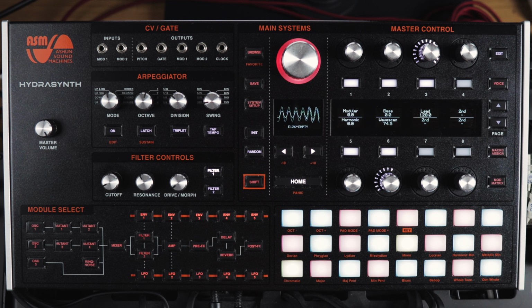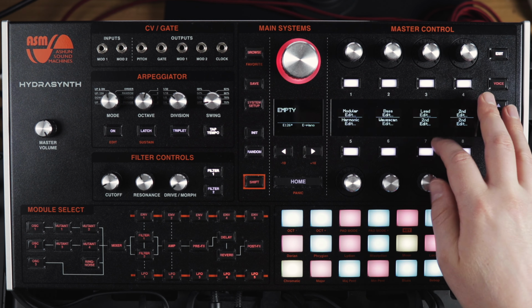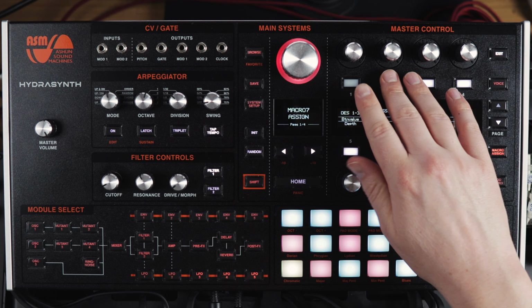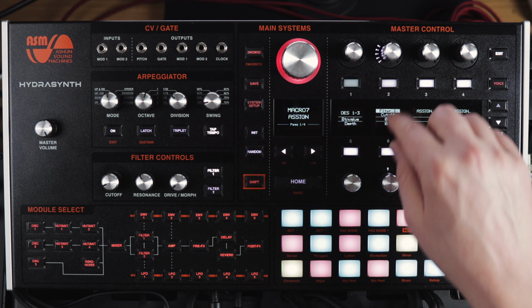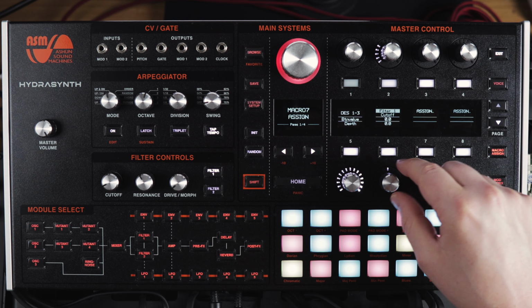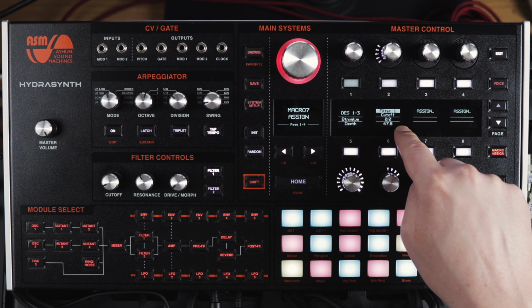So now that's set up, let's set up the low pass opening for the lead. So macro 7. And what we're going to do is set it up for the filter cutoff. So around there, that's nice.